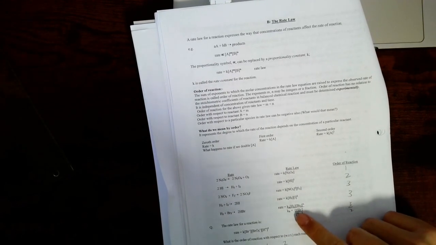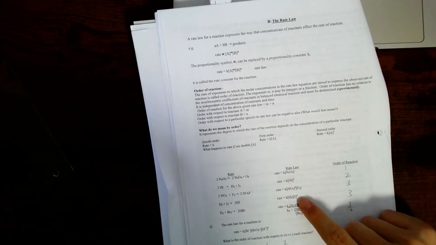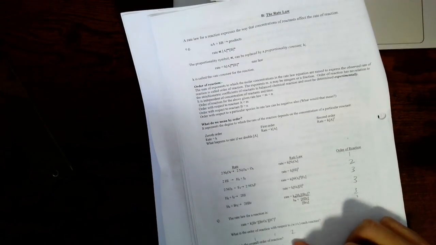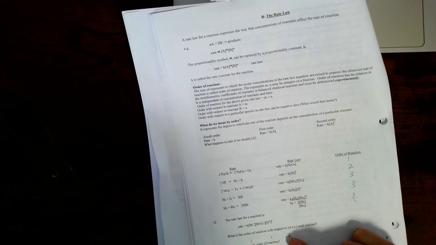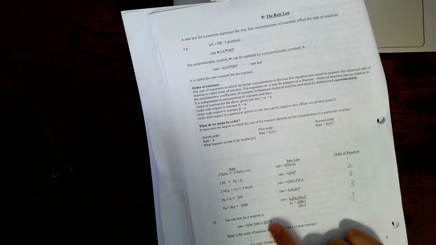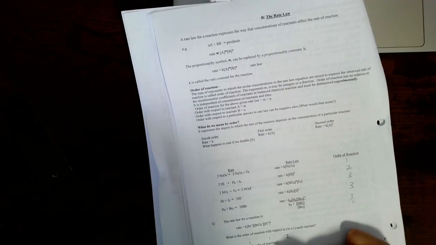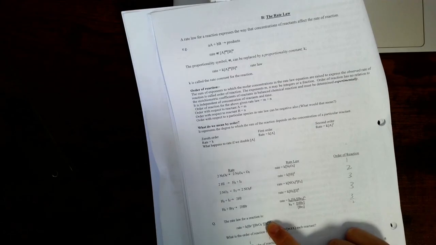So 1 and 2, here we add 3. And what is the order with respect to each reactant, and what is the overall order of the reaction? So 1, 1, 2. That's 1 plus 1, 1 plus 2. That's 4.